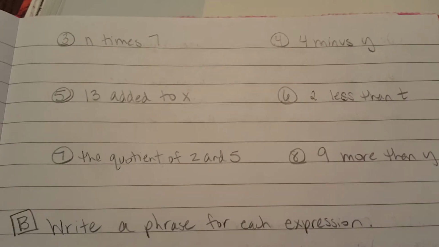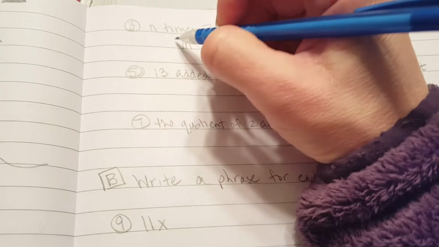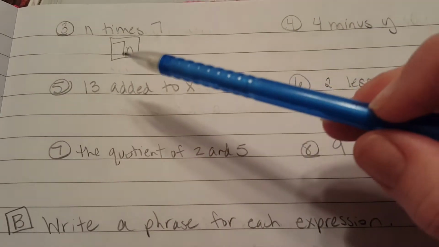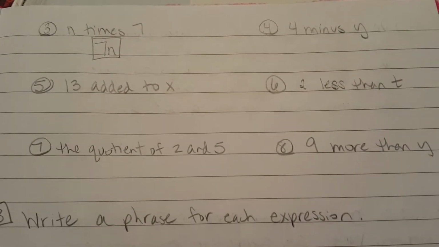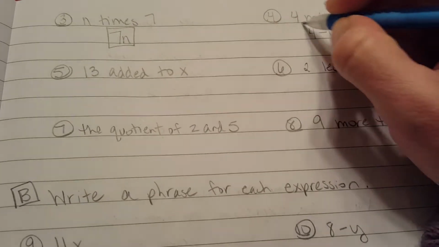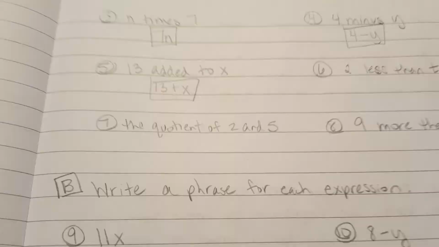All right, for number 3, n times 7, you should write that like this. You might have also written it with the dot, but typically we write the number first and then the variable beside it. 4 minus y would look like this. 13 added to x would look like this.